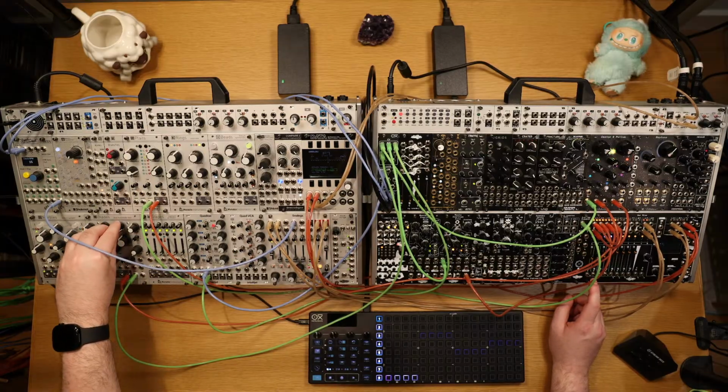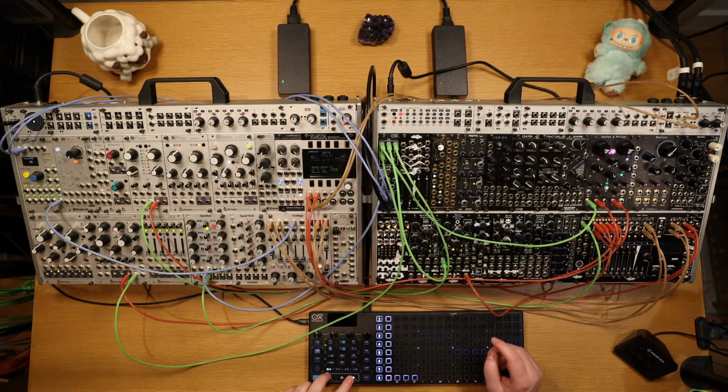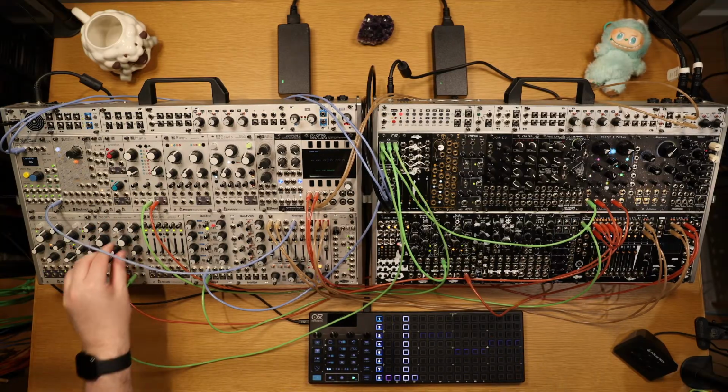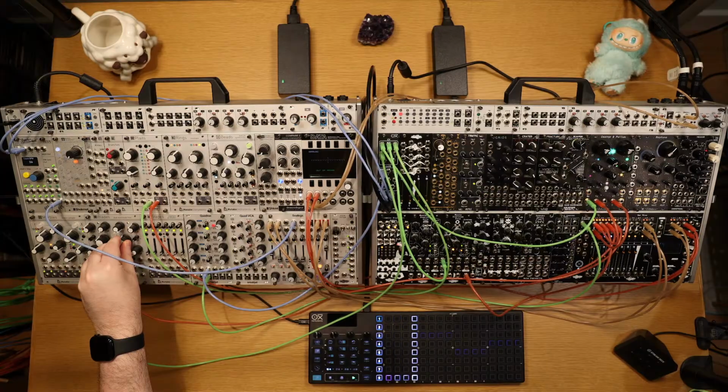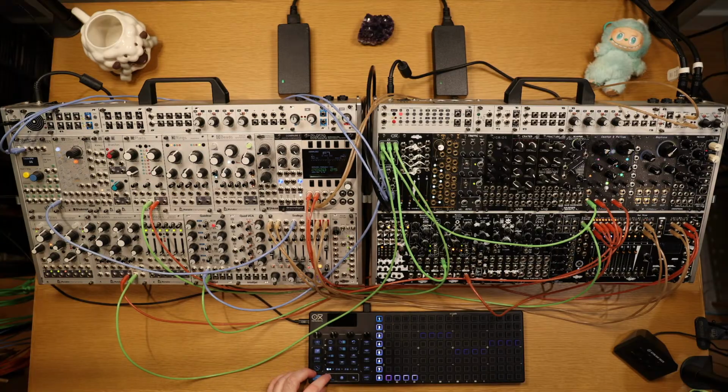Pinging is cool. I don't do it that often, but I really should. This is not an ideal way to tune. I don't actually know what pitch it's supposed to be.